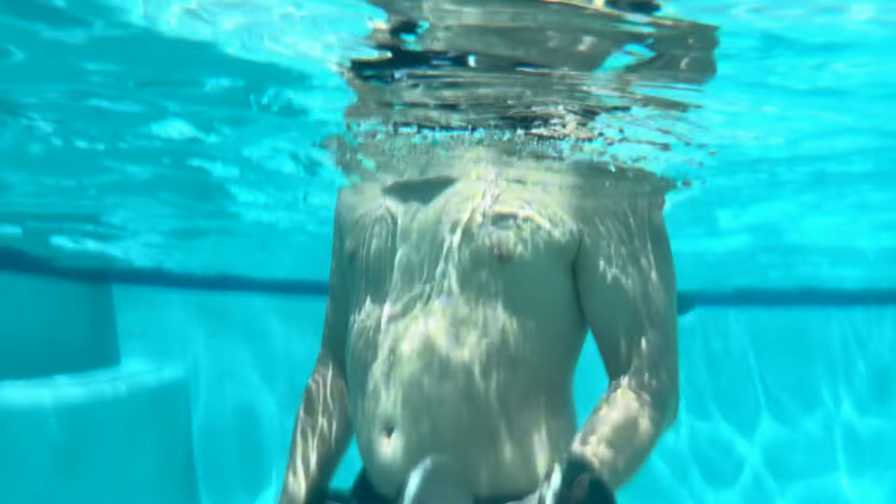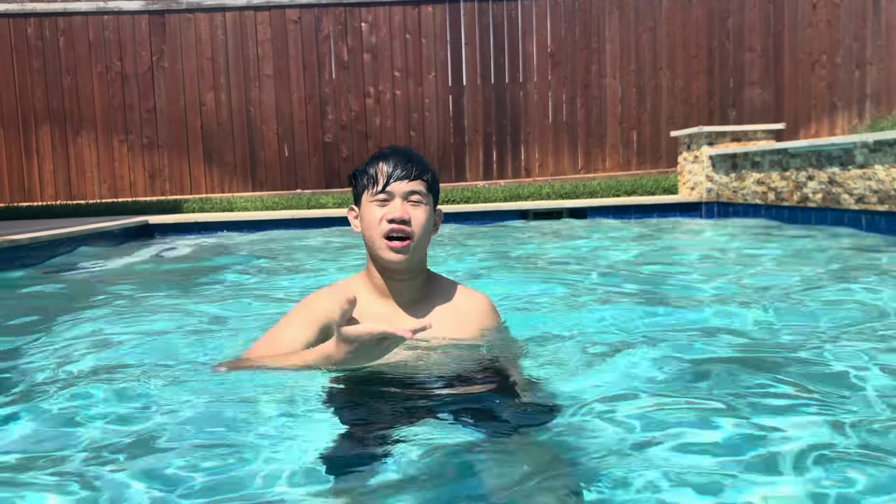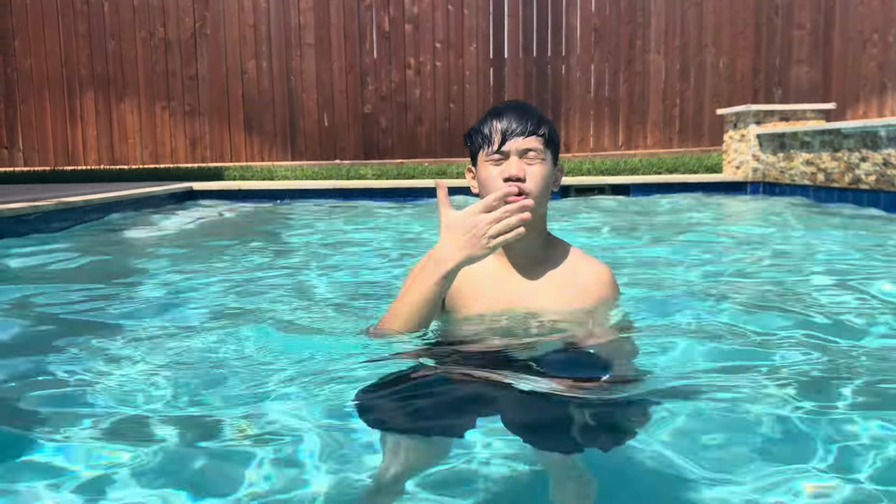Now let me show you guys a demonstration. As you can see, it was so light to lift that weight because of the buoyancy force lifting upwards along with the applied force lifting upwards. So the buoyancy force and the upward applied force were greater than the gravitational force.